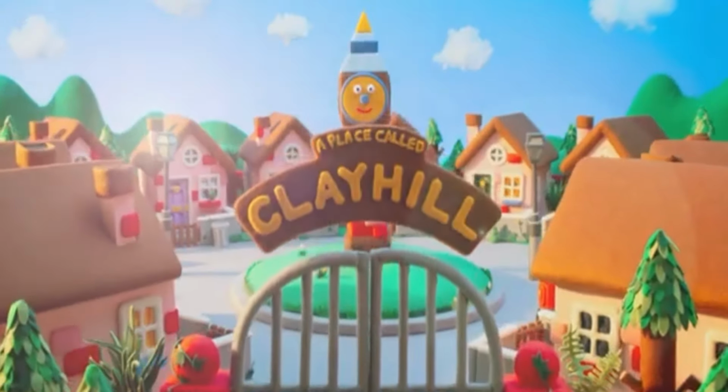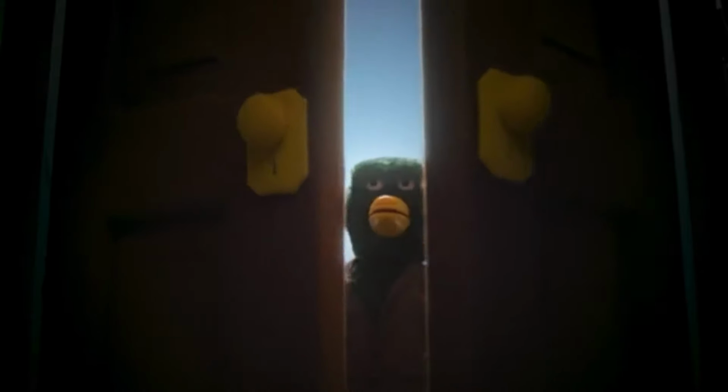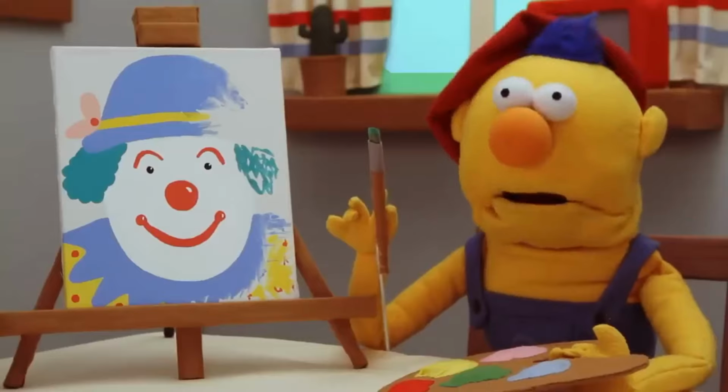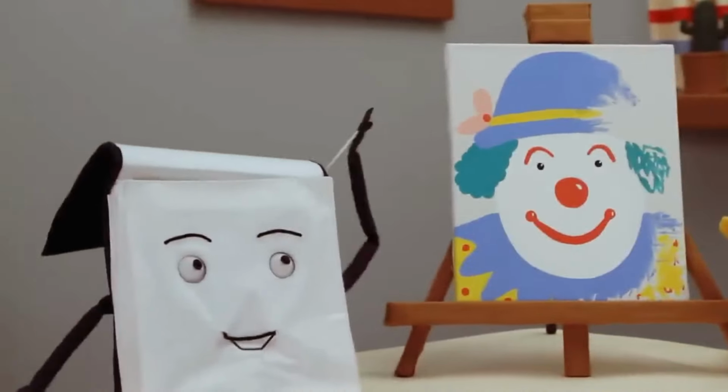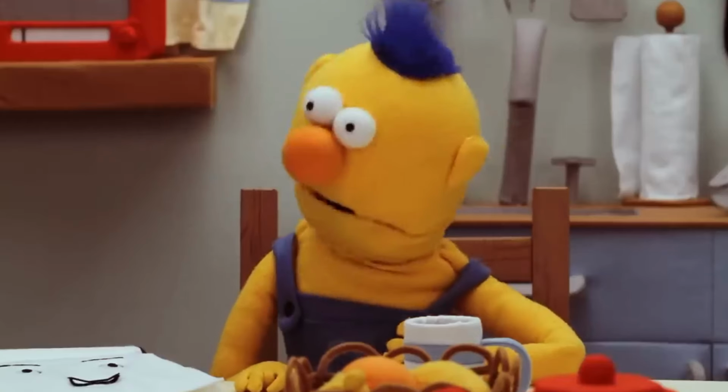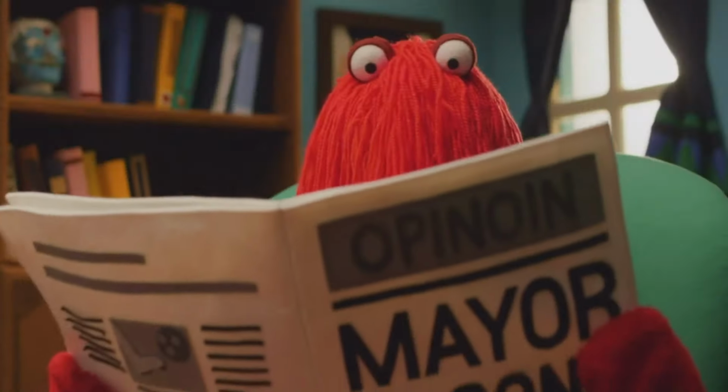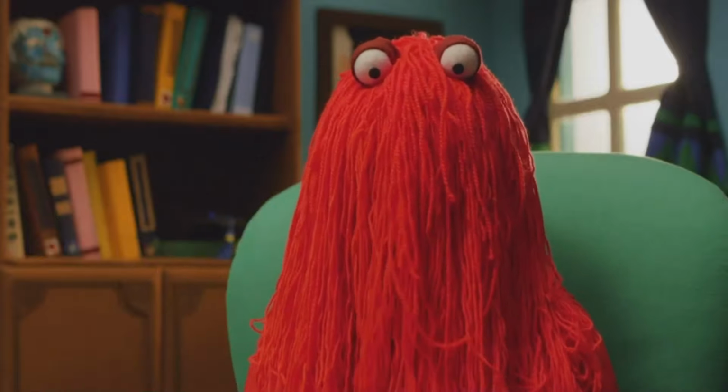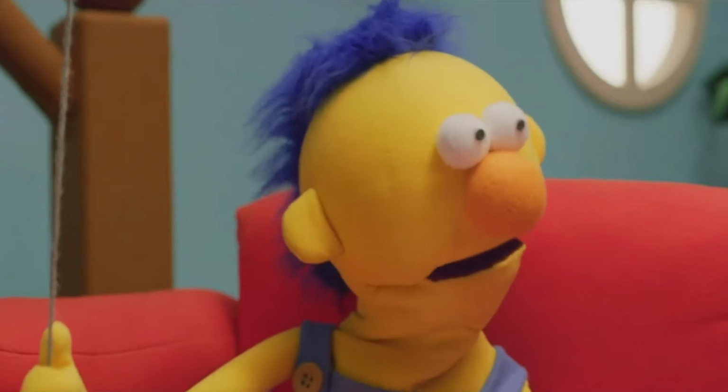The pilot is set in the city of Clay Hill, where the duck, red guy, yellow guy, and the usual cast of colorful characters live. And it just so happens to be yellow guy's birthday. But the mayor of Clay Hill, Mr. Pigface, has gone missing. Everyone seems very upset about the mayor's disappearance.